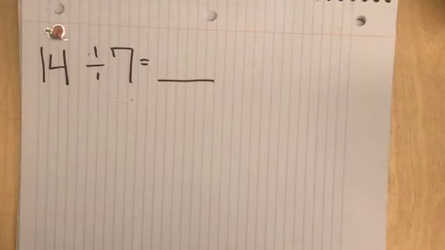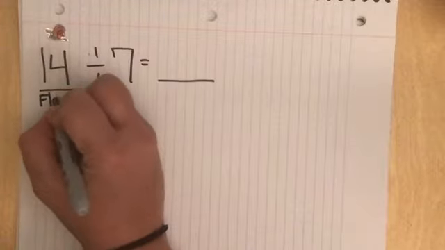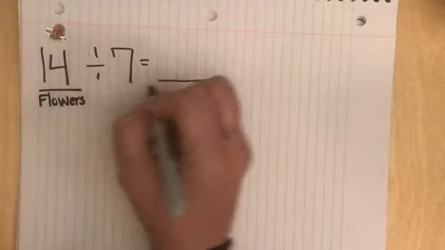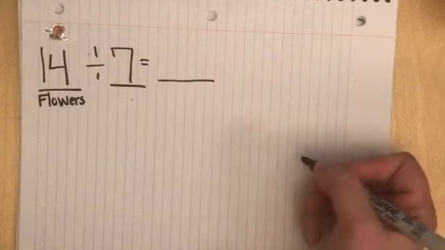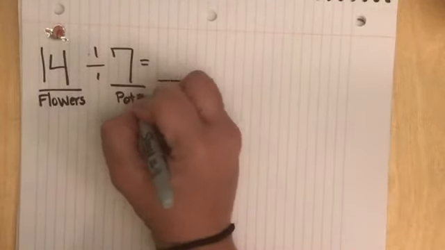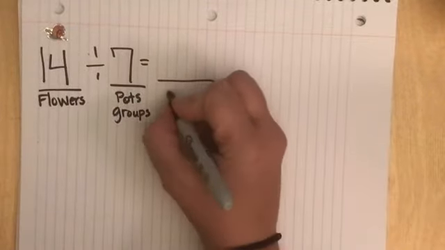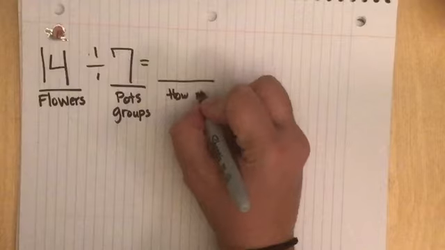This time Gary has 14 flowers and he wants to plant them into 7 flower pots. How many flowers are going to go into each flower pot? The flowers are the 14 because that's what we're starting with. The 7 is how many groups we're going to be putting them into. So 7 pots. And we know our groups. Our unknown is how many in each group.